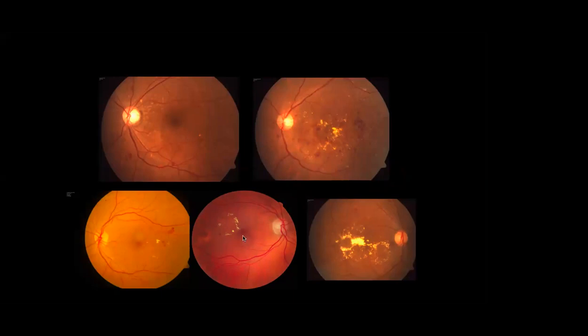If it is just abutting the fovea, it's moderate. If it is completely involving the fovea, it is severe. So that is the international classification. Now we will go to the imaging that we have, or the investigations.